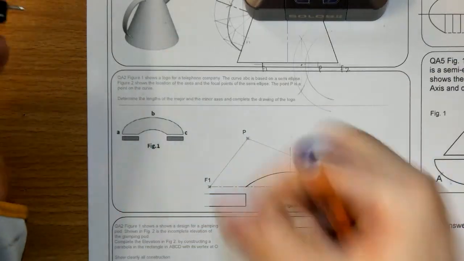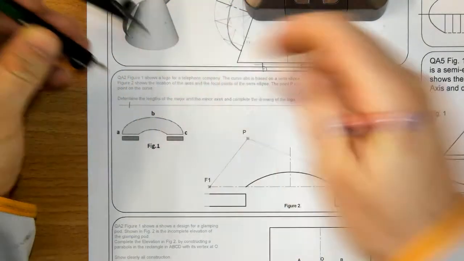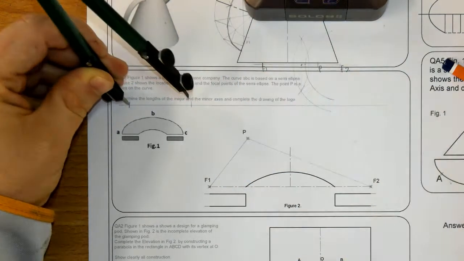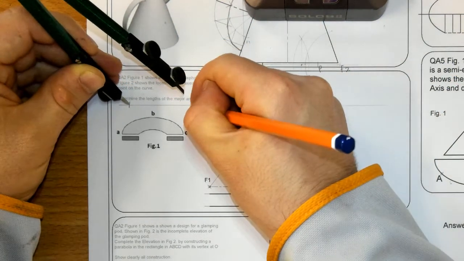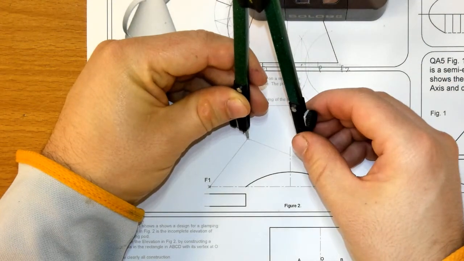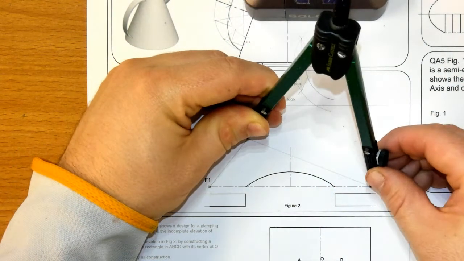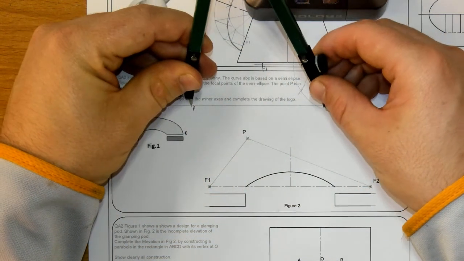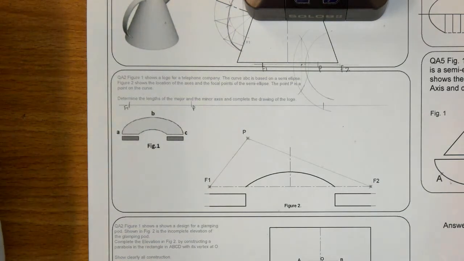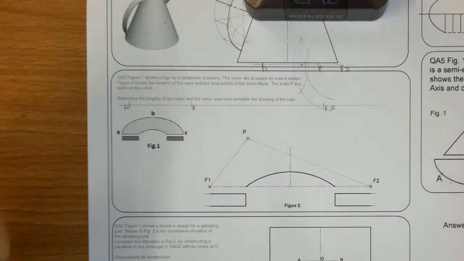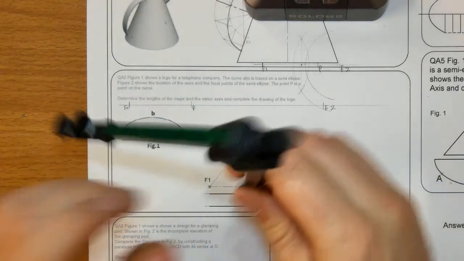I'm going to take F1 to P, P to F2. So that's the length of the major circle. Now I'm going to bisect that line.